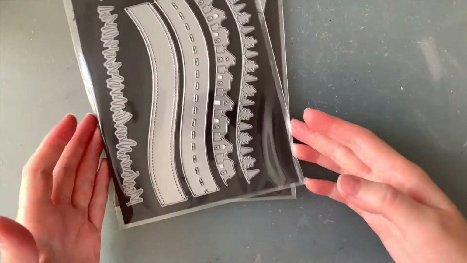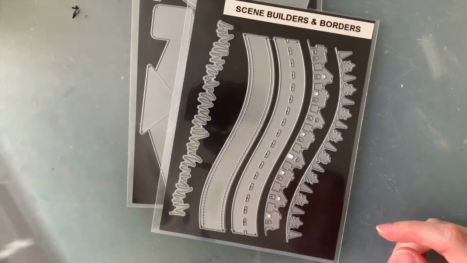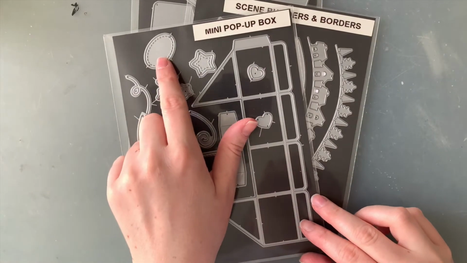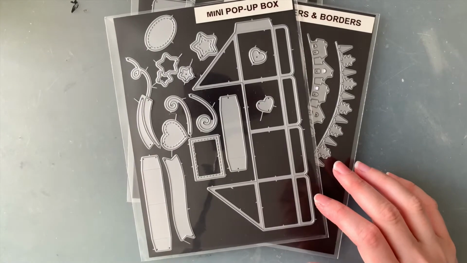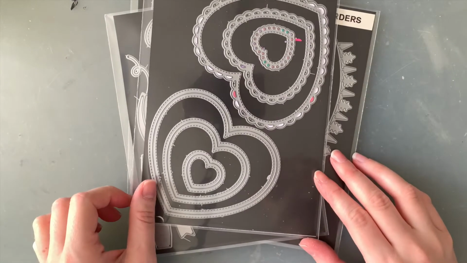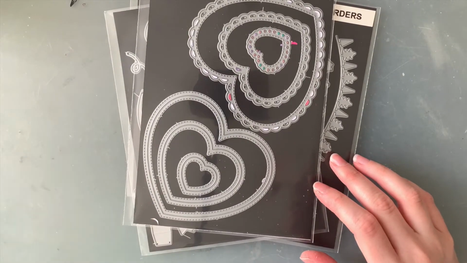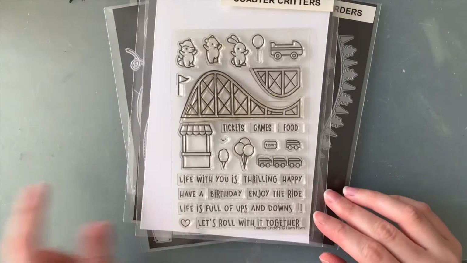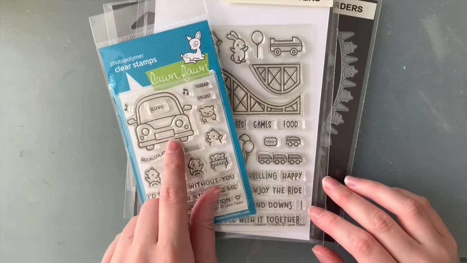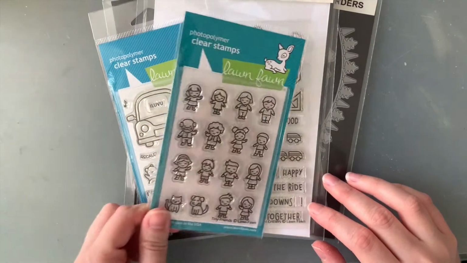There's quite a few dies from a few different sets. So from my pivot pop-up set, I used the trees. I used my road border die. I used that stitch oval from the mini pop-up box. I'm using the largest of my stitched hearts, my Coaster Critters stamp set, my car critters, my tiny friends, and my new quilted backdrop die.